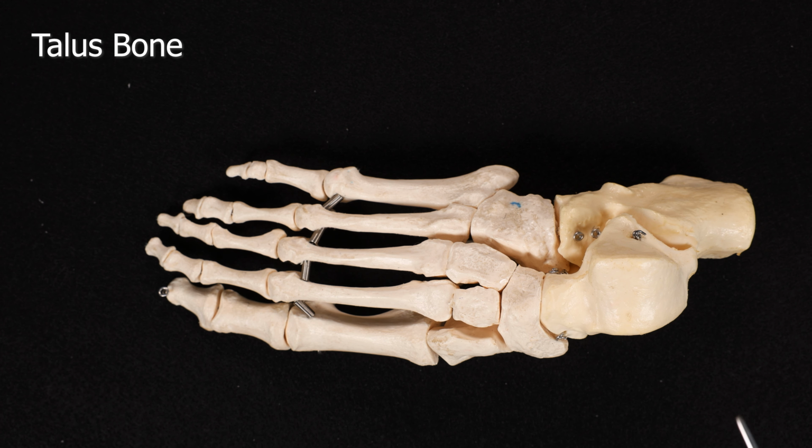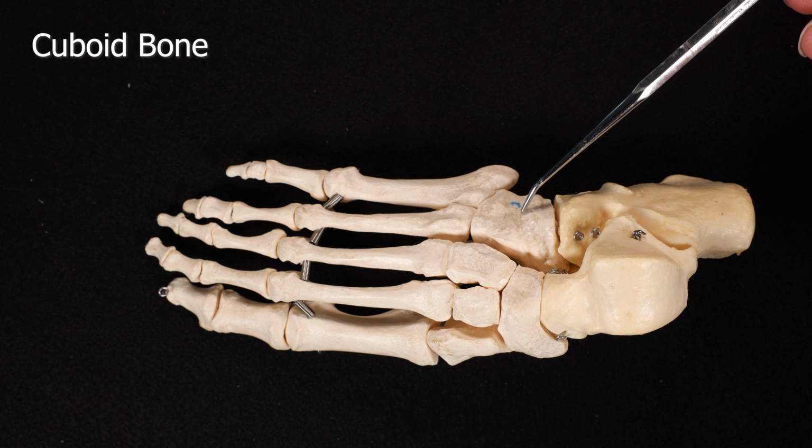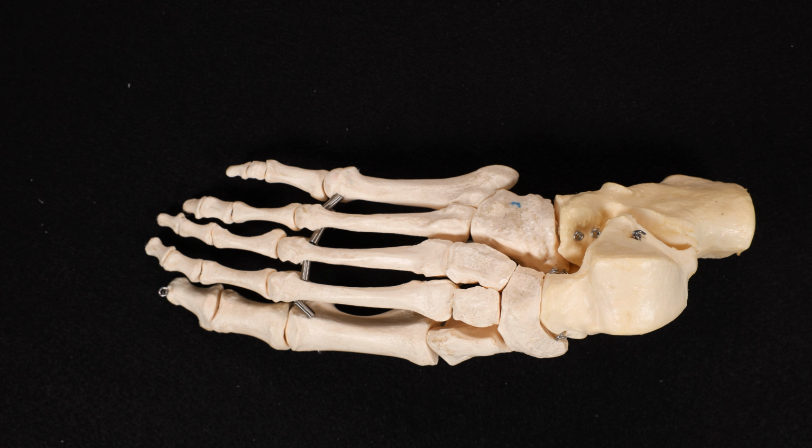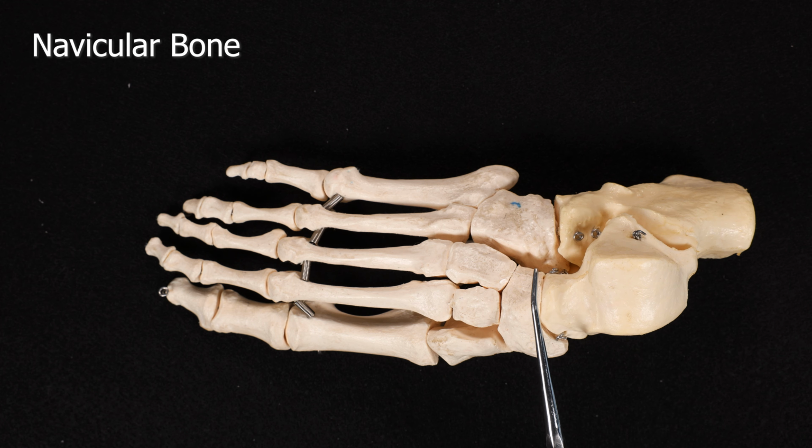Then we have the cuboid. Now the cuboid is over here. This is the cuboid. It's on the lateral portion of the foot, the cuboid. We have the navicular, which is this one right here. Navicular. You can see it's kind of like a ring shape coming around the actual talus. Navicular. And we have three cuneiforms.